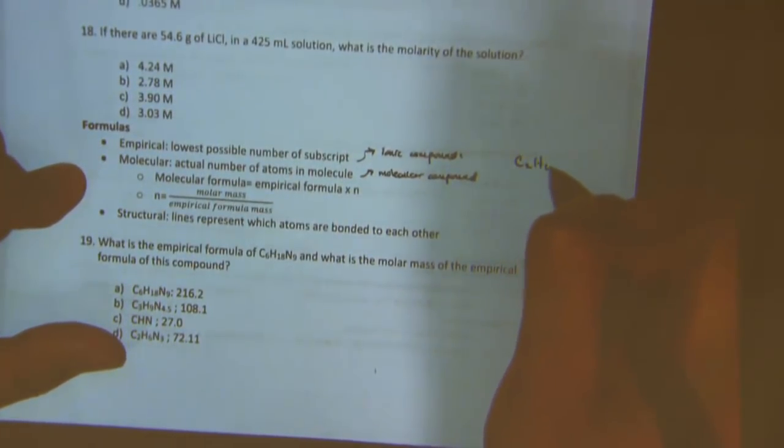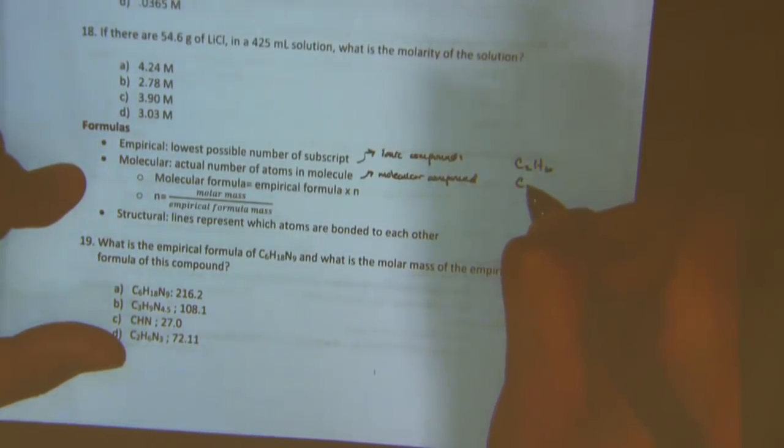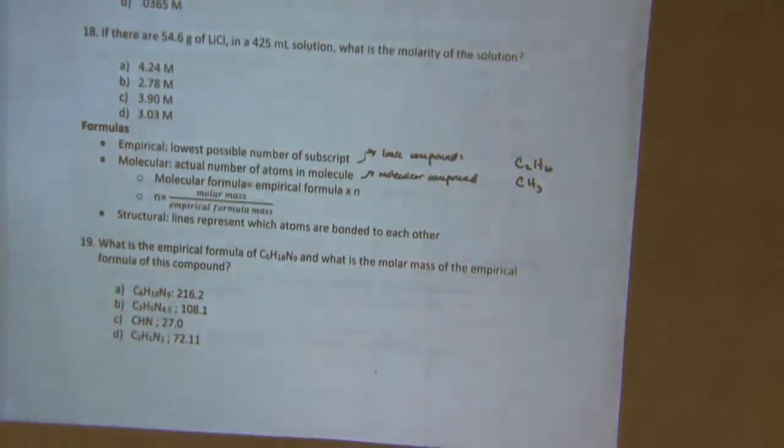So if we were to have a compound like C2H6, we wouldn't want to use the empirical formula because we would lose a lot of information based on that, so we would use the molecular formula.